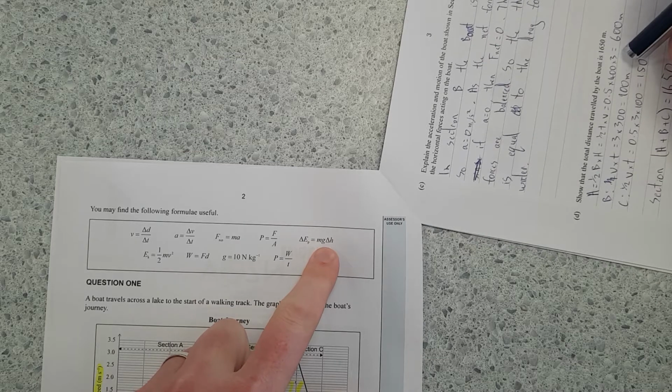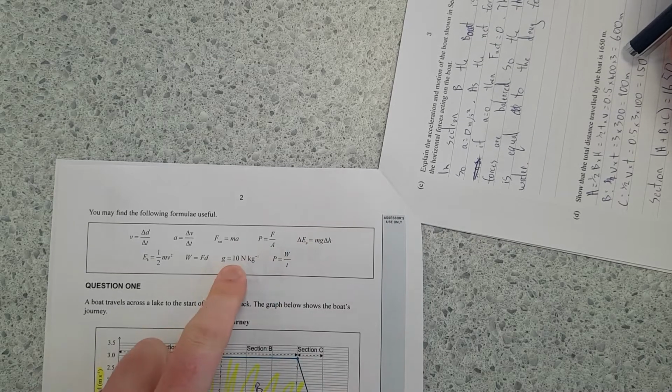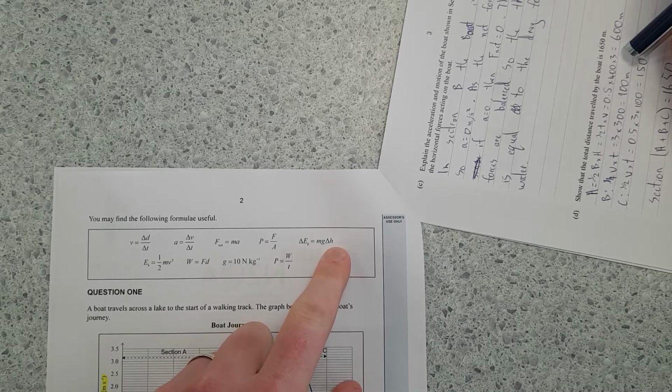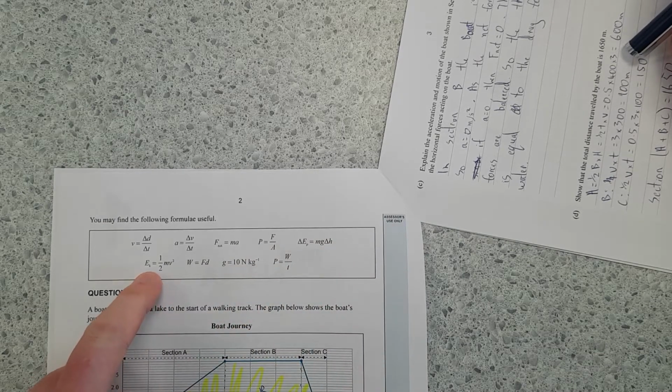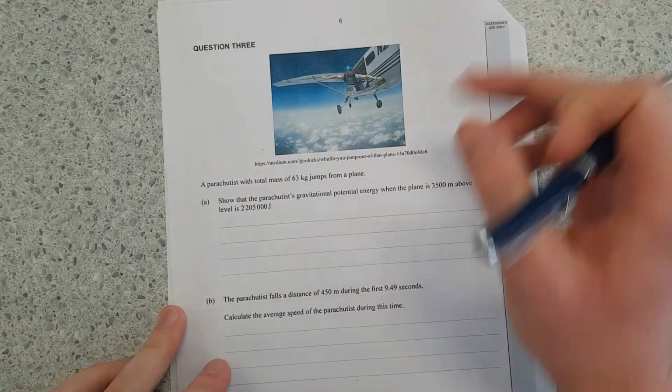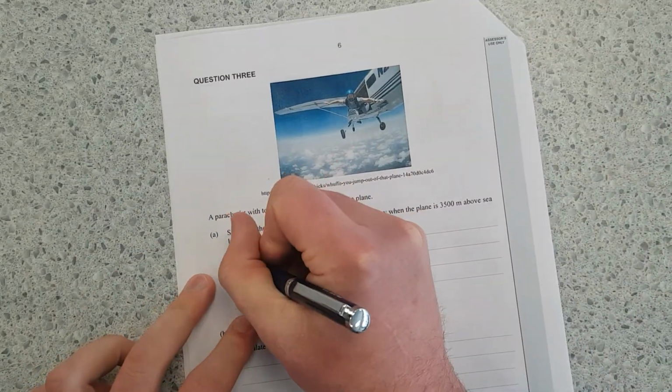is equal to mass times gravity, which is given to you as 10 newtons per kilogram, times change in height. And this is the kinetic energy, so this is EK, meaning kinetic. That's half mass times velocity squared, or just speed. Right, so this is a show question, so first we need to write the formula.